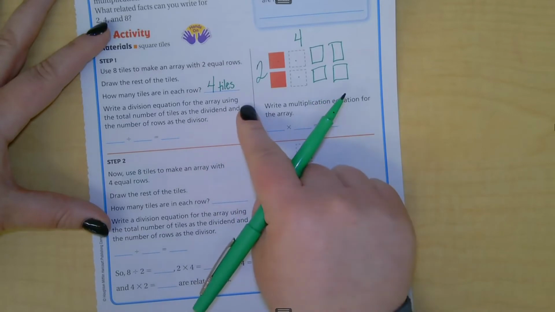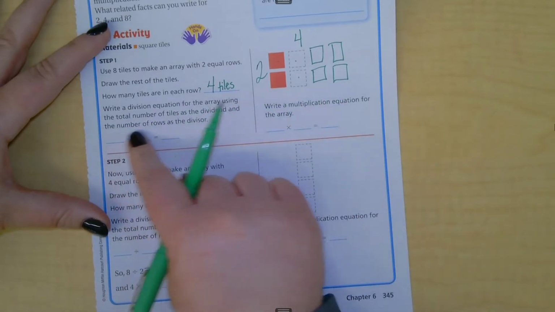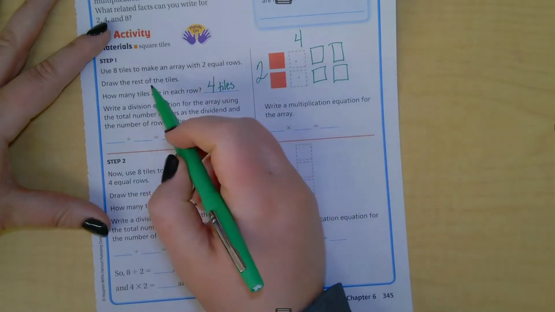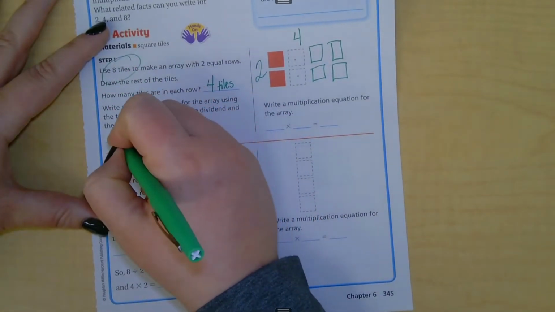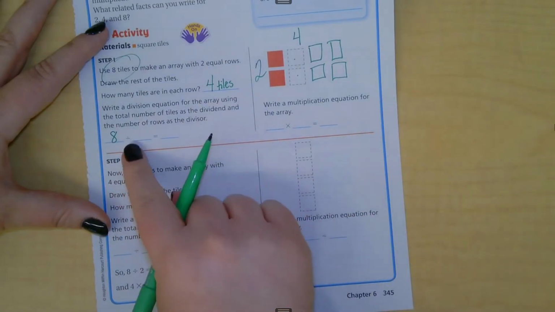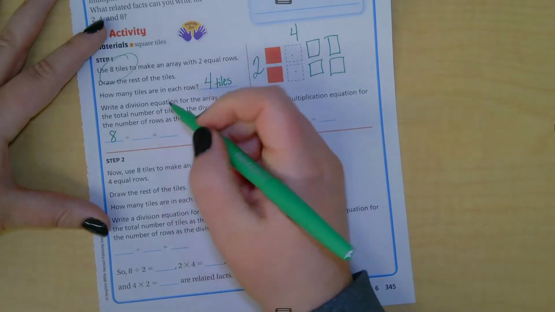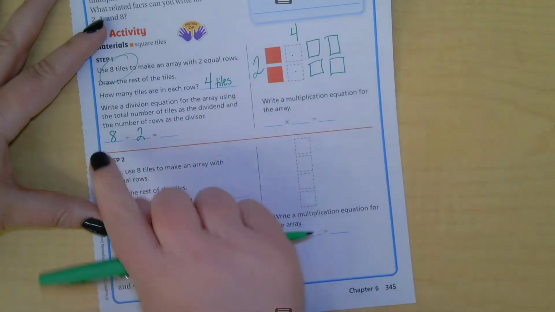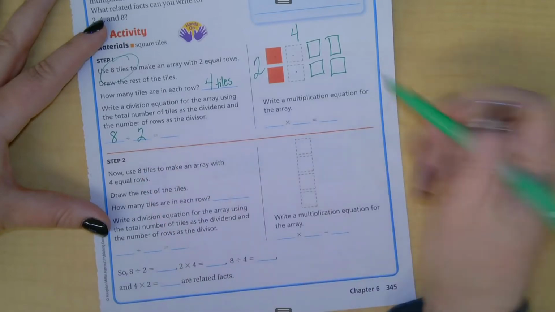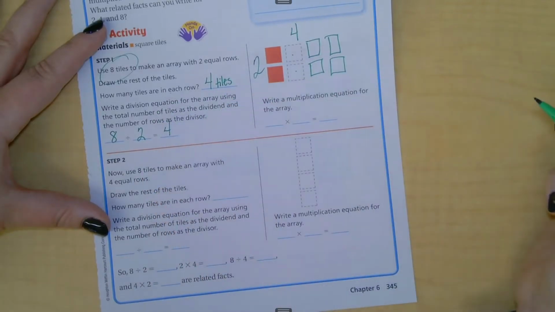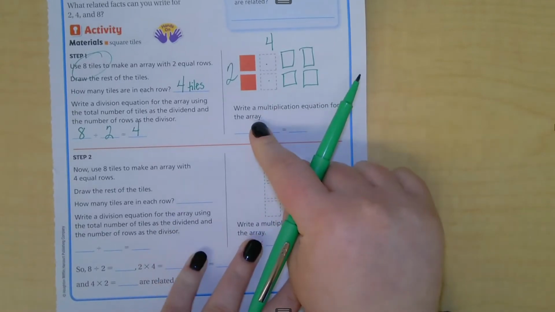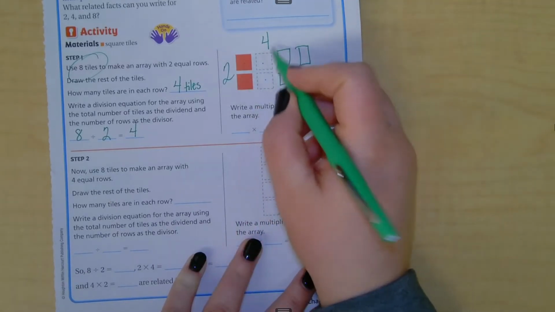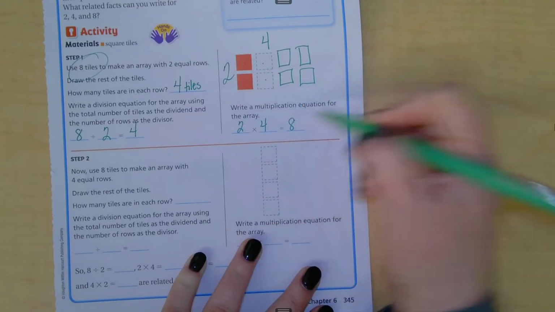Write a division equation for the array using the total number of tiles as the dividend and the number of rows as the divisor. Okay, remember your dividend is your big number that you start with. We started with 8 tiles right here. So total amount was 8 tiles. We divided it into how many equal rows? 2. That's our divisor. That's what we were dividing it by. So 8 divided by 2 equals, how many did we find in each row? 4. Now they want you to write a multiplication equation for the array. You're probably thinking, ooh, this is just like inverse operations that we did yesterday, and you are correct. So 2 rows of 4, it's 2 times 4, and it totals 8.